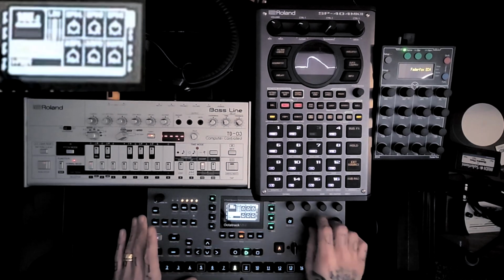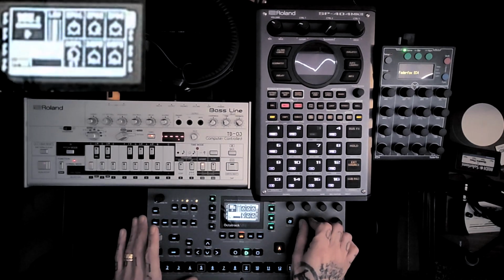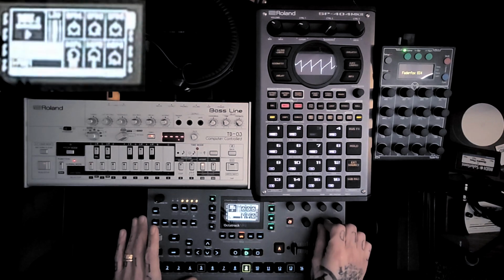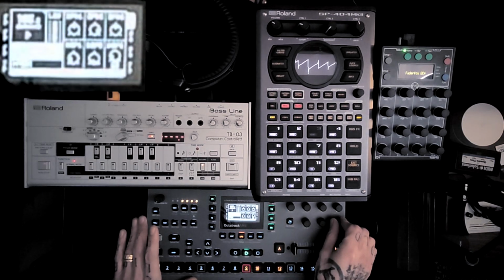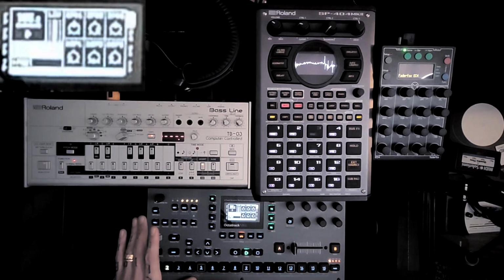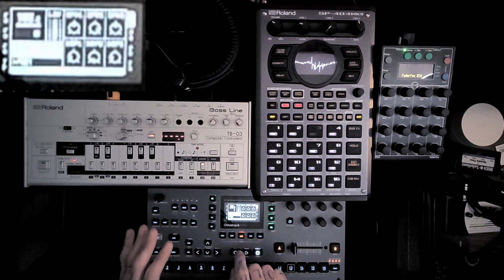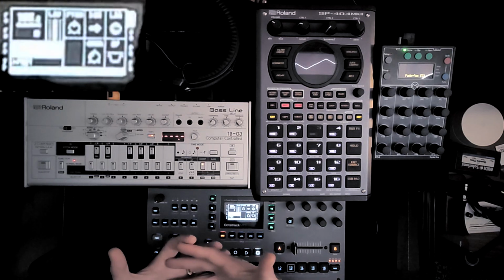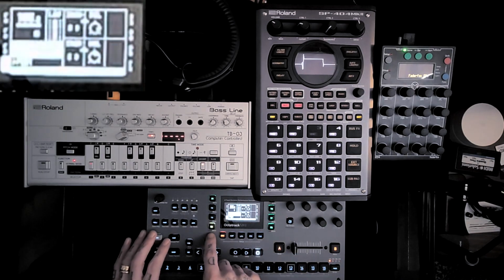Without any modulation, and now I have created a little loop underneath the bass line.